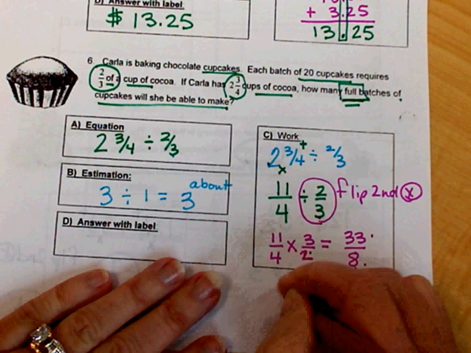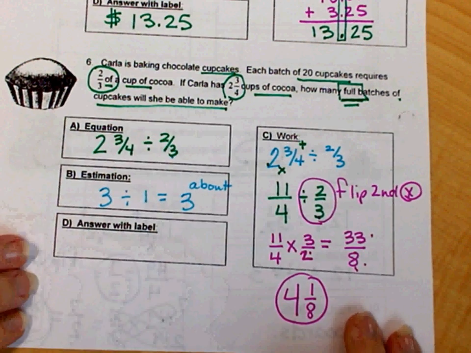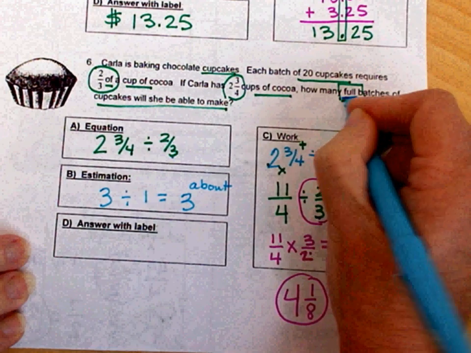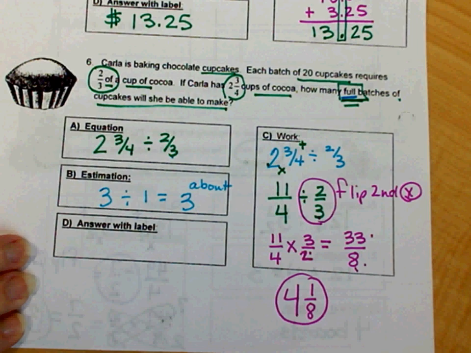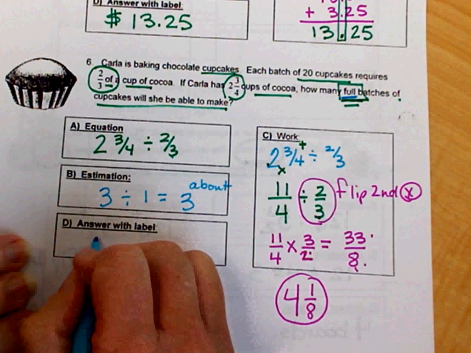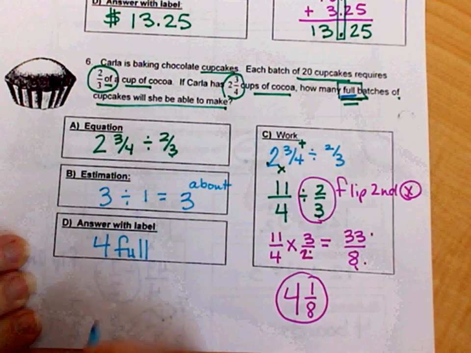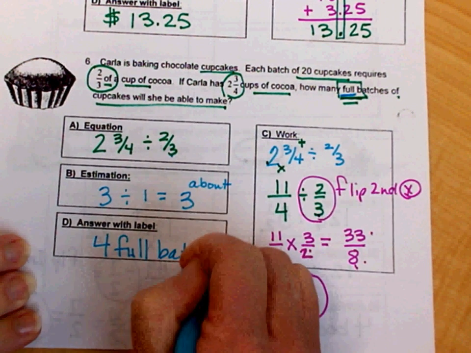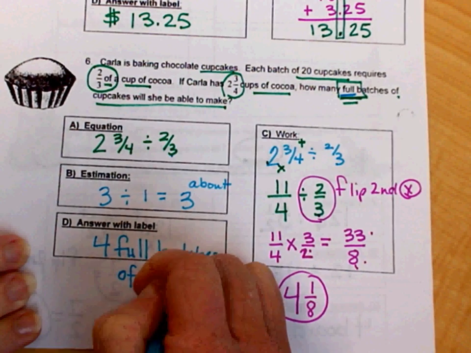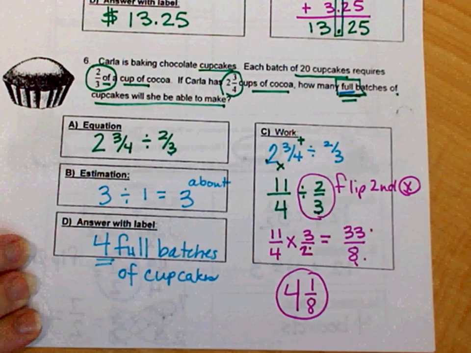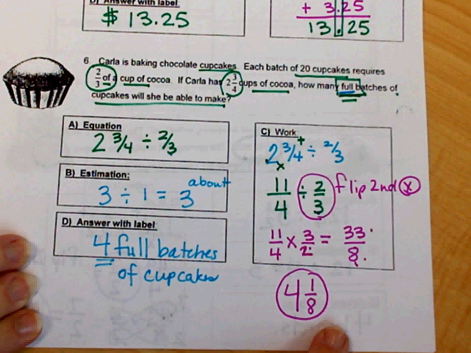This is my number answer, but let's go back and answer the question. How many full batches can I make? And the answer would be 4. I'm going to use that word full because it's in my question. Batches of cupcakes. Only 4. So my fractional part, that's my leftover, and we're not going to send anything there.